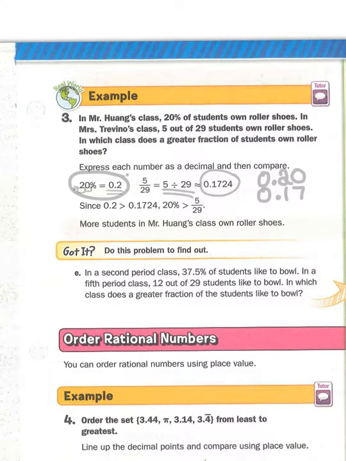And then because we're comparing from left to right, you can see right away in the tenths place that 2 is bigger than 1. So 20% would be bigger than 5/29. So that means that the class with the 20%, which would be Mr. Huang's class, would have a higher percentage of roller shoes.